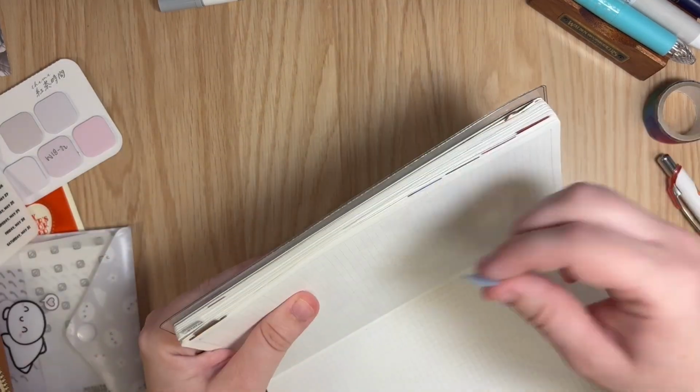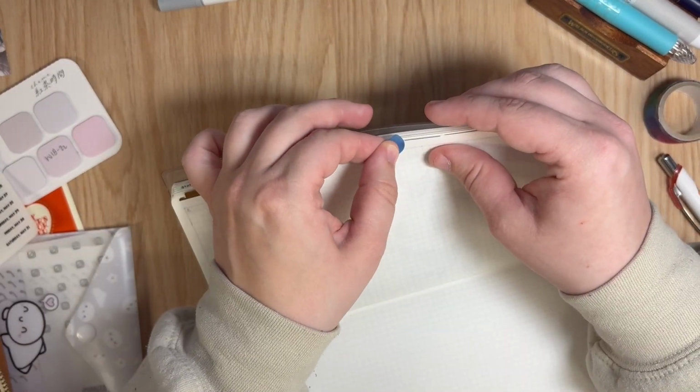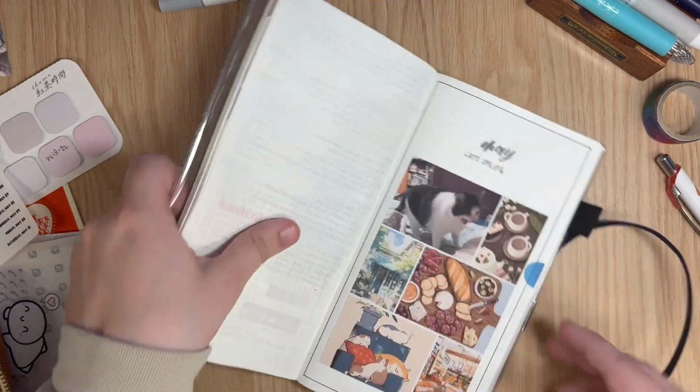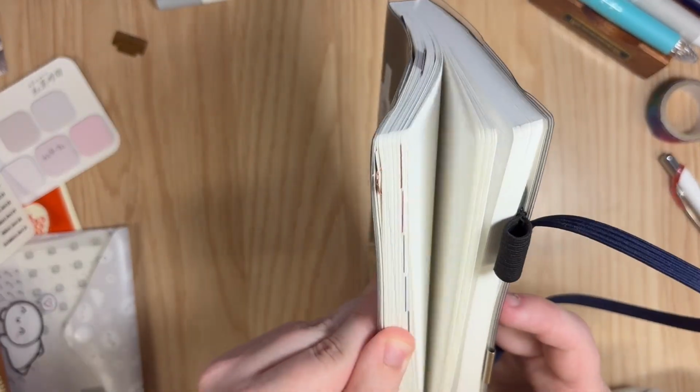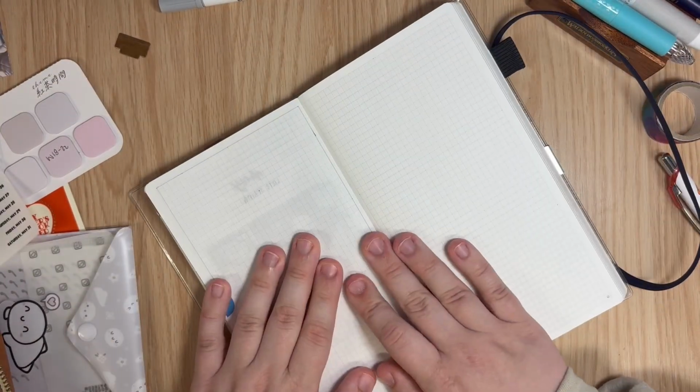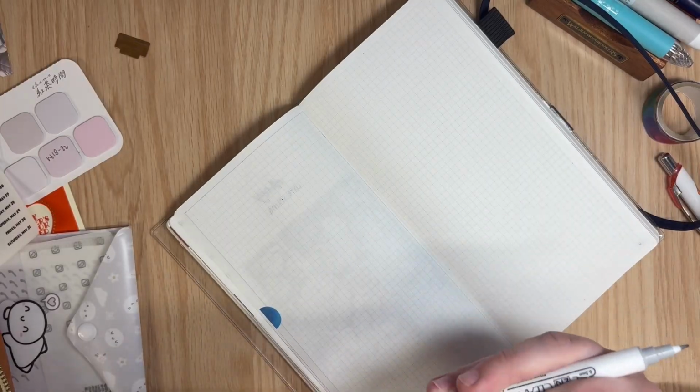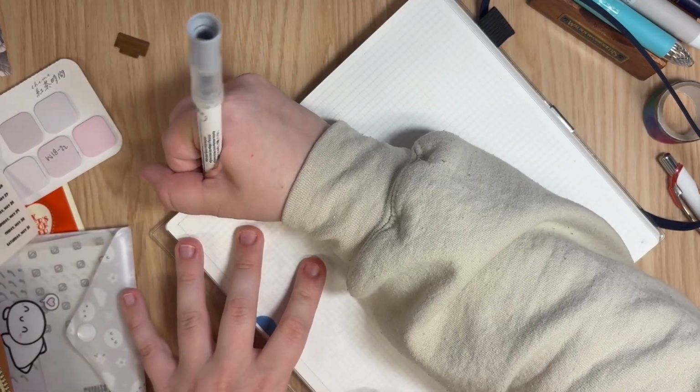And then I use these dot washi stickers that I got off of JetPens. I forget what brand they are, but I'm kind of just using them up for now to mark where the month starts, so I can easily find the month.